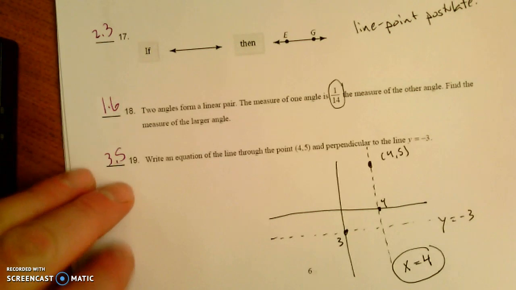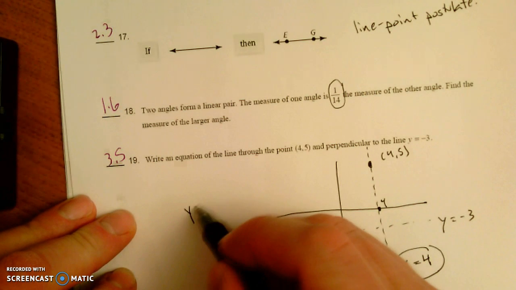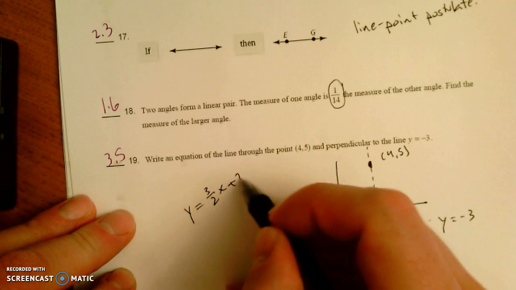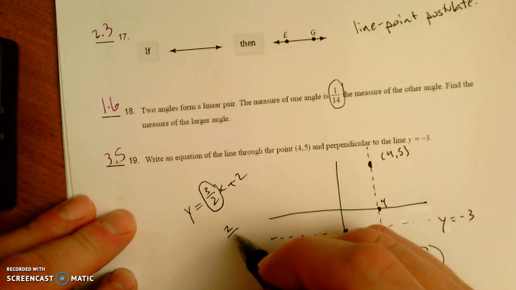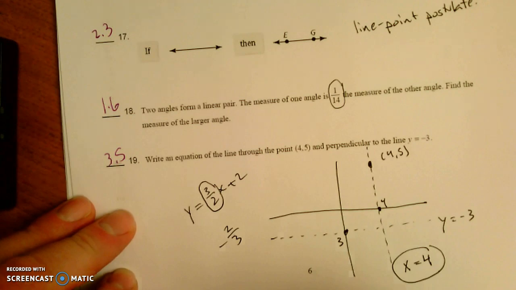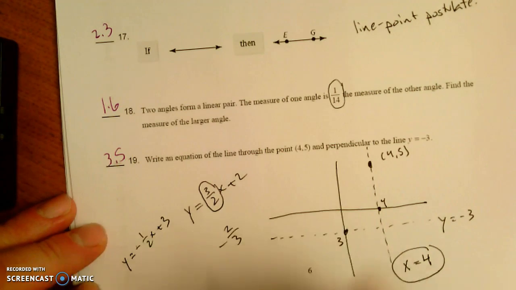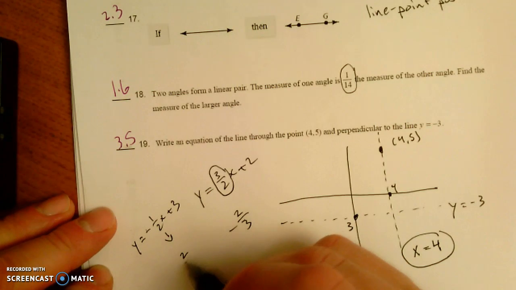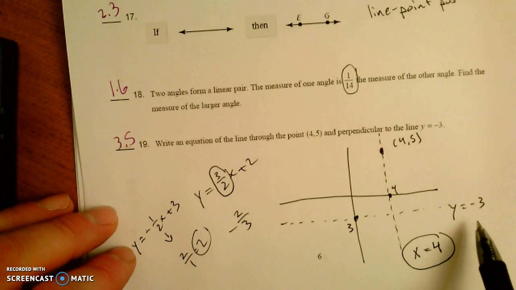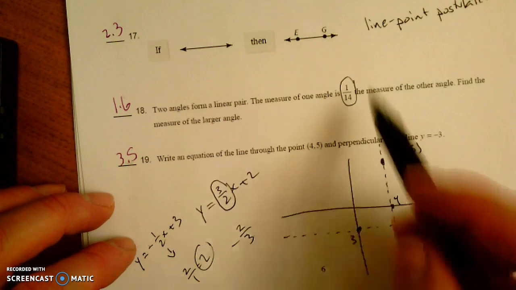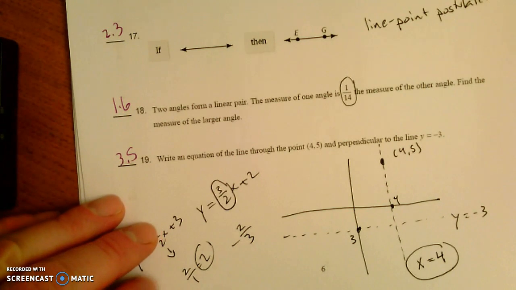All right, next up. And there's more about parallel and perpendicular lines in 3.5. Remember, though, if you had an equation like y equals 3/2 x plus 2, and you wanted to write the equation of a line that's perpendicular to that, you take this slope, flip it upside down, and make it negative, or change the sign. If it were y equals negative 1/2 x plus 3, you'd take this slope, flip it upside down, and change it to positive, 2/1, or just 2. This is a special case where it's just a horizontal line, so we know that it's perpendicular, or it will be vertical. All right. And that's about enough, I think, for this section.